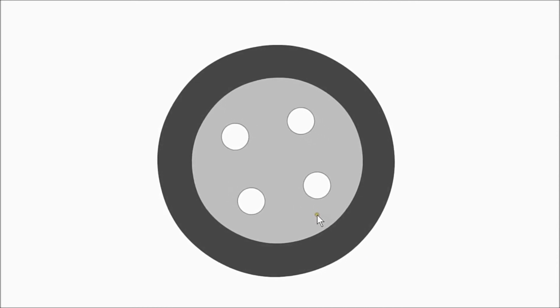ABS pulses the brakes on and off. It prevents the wheels from locking. The car will stop in a shorter distance and it can be steered.